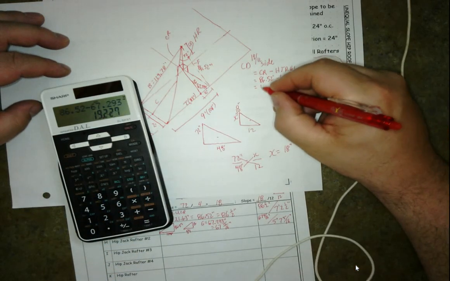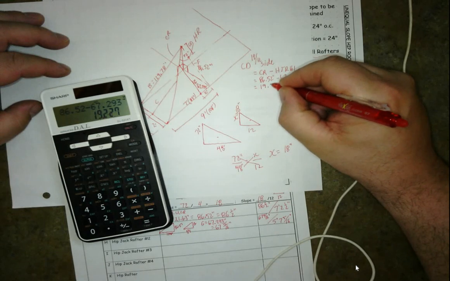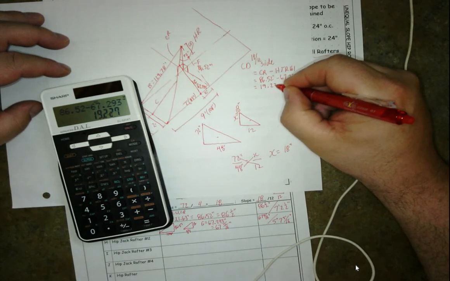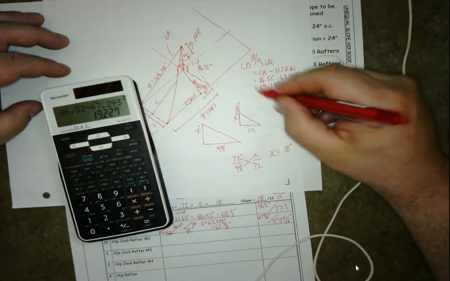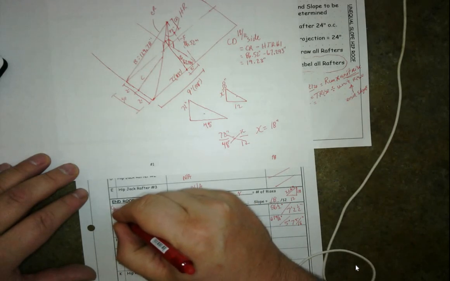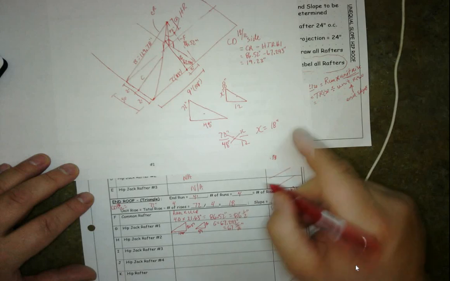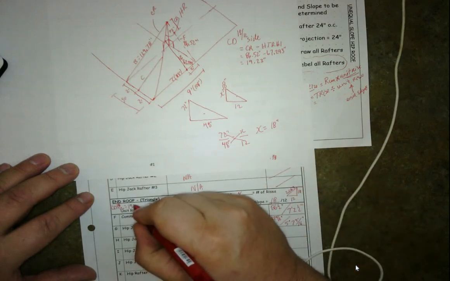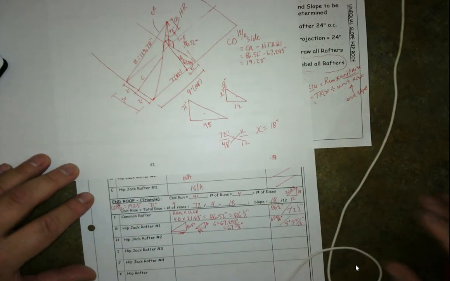That gives me 19.23, okay? That's our common difference right there. So I might write that at the top of my sheet. Like in this corner here, I might just say common difference for 18/12 is equal to 19.23. So I have it close by, okay?